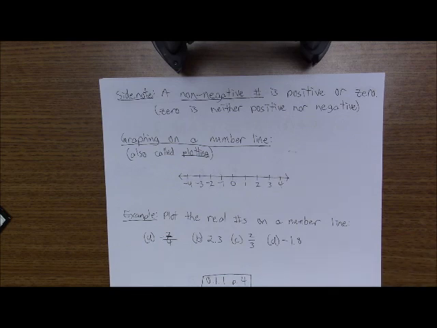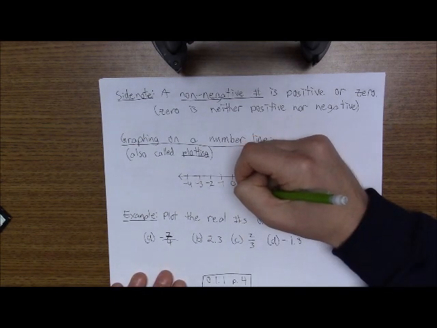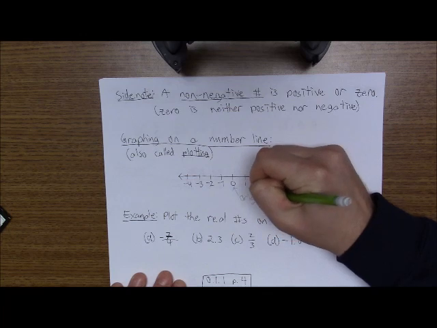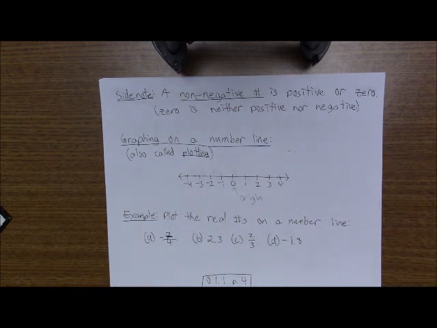Now, a neat feature of real numbers is that you can also graph them on a number line. This is also called plotting. A quick note, 0 is also called the origin. And as far as an example goes, let's plot these real numbers on this number line.